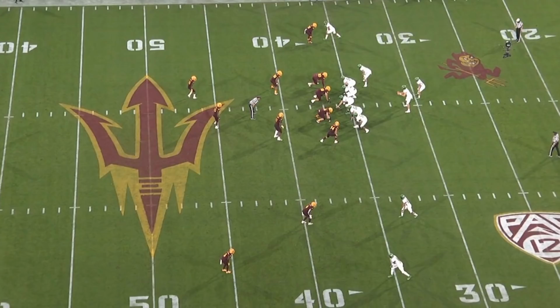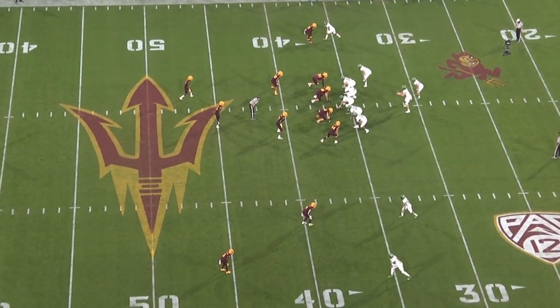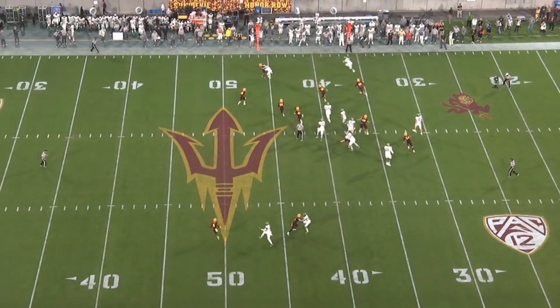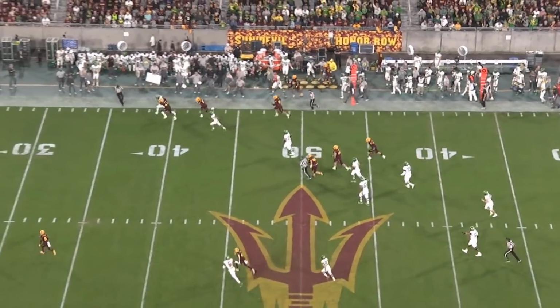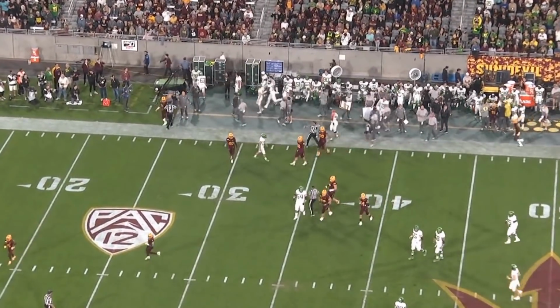11 personnel, tight end, little nubber, runs the bubble from in there. How about the block up top on the corner? You're probably not thinking bubble in this formation if you're playing corner up top. Just get manhandled into the Gatorade. And you keep going. What a great effort by the tight end. But that's a cool design.